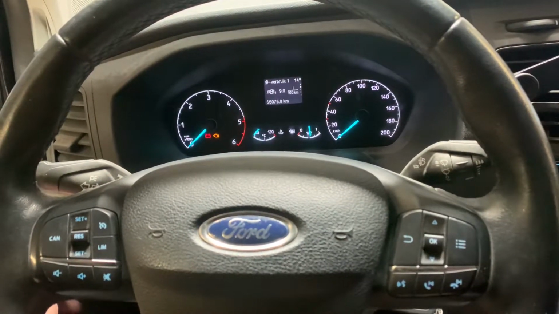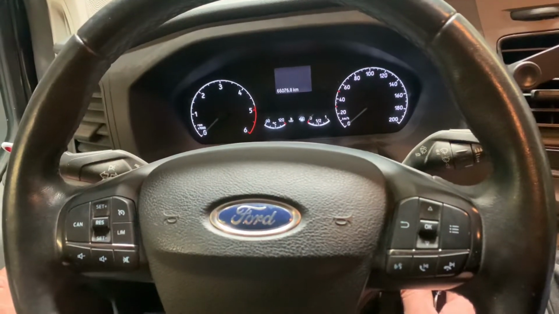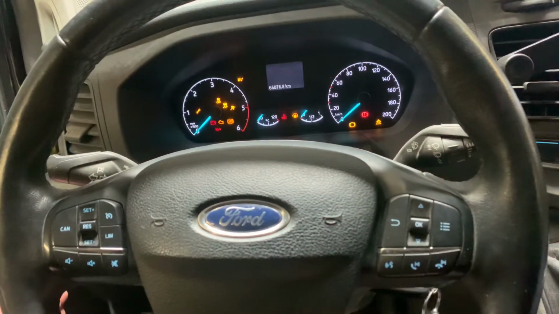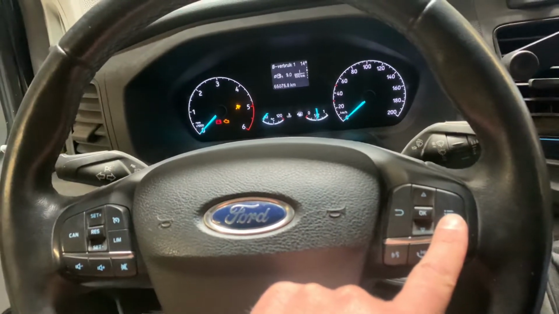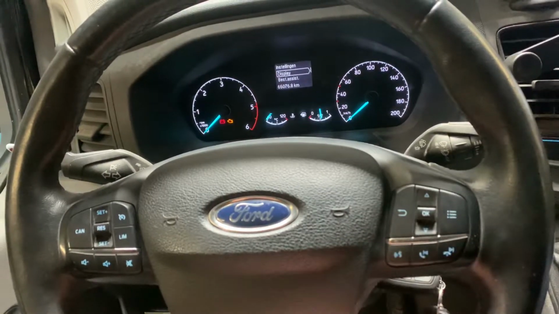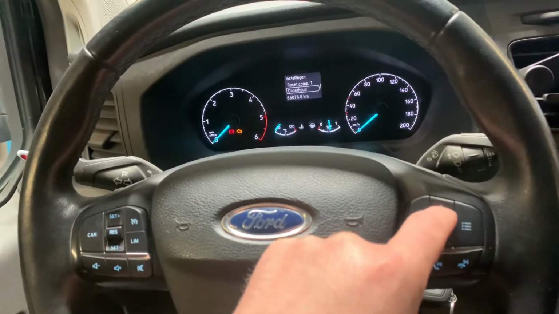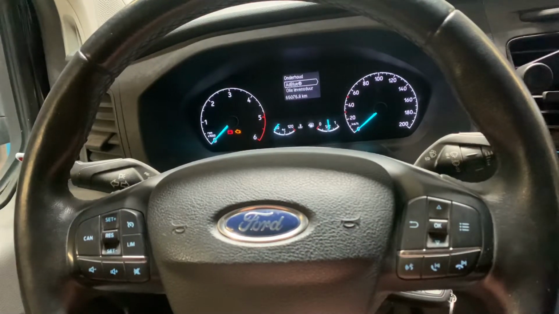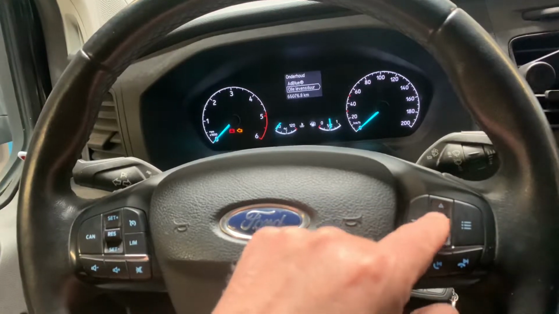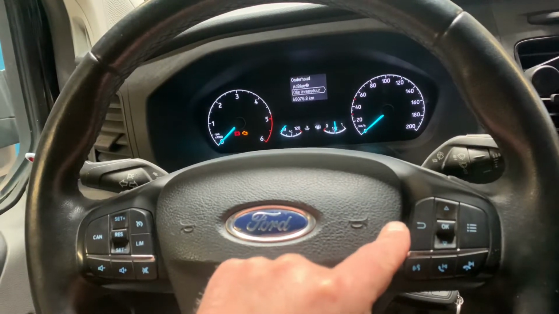Okay, let's start with this one. We start by turning the ignition on to the second position. All the lights must go on. And then you have a menu button over here on the right side of the steering wheel. Press it. You can scroll down to service or maintenance. Confirm by pressing OK. And this one is the reset option for this car.